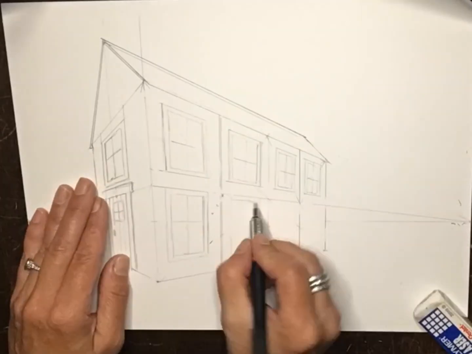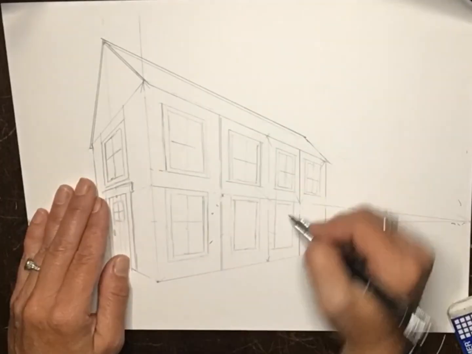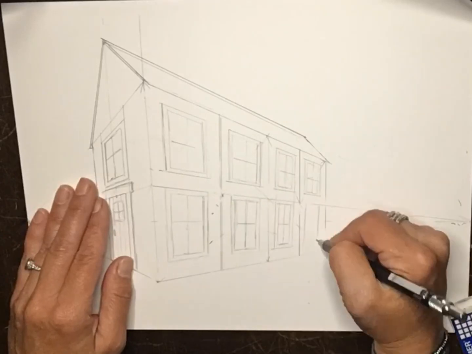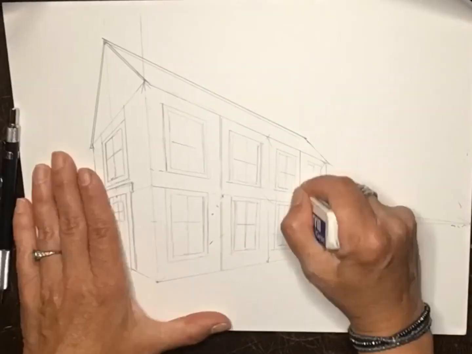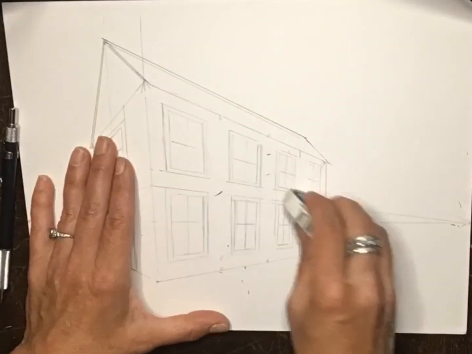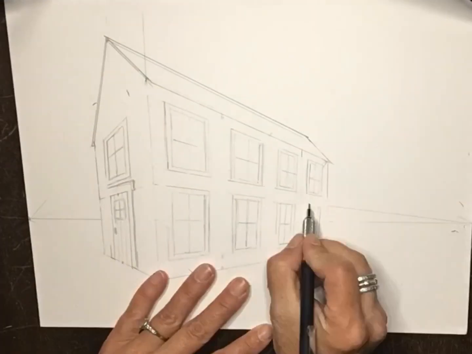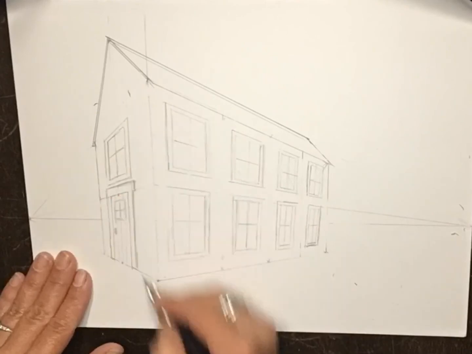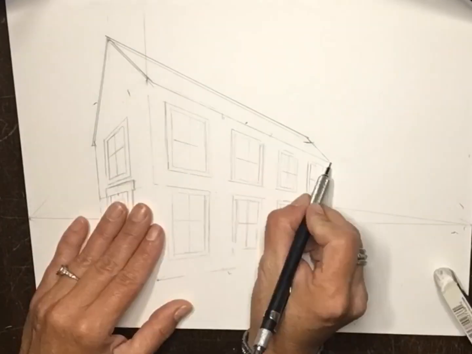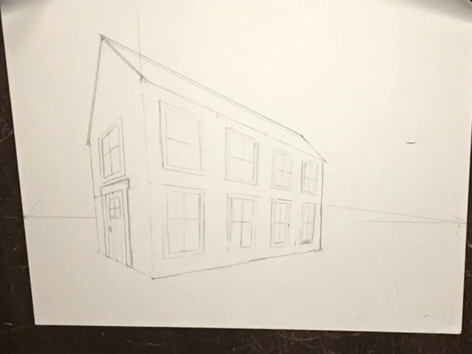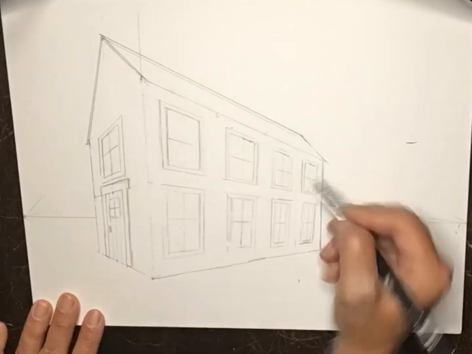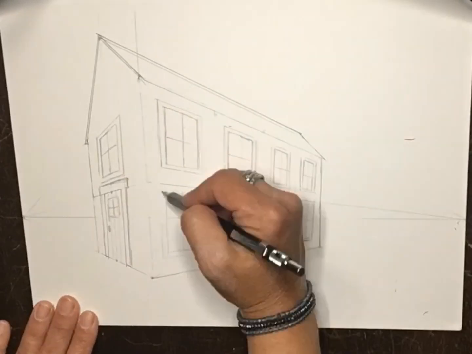I draw more windows. Within each quarter or smaller section of this plane of the building, I can make a window in each one and they will appear to be actually equal in size, even though they get smaller as they move towards the vanishing point. I erase my extra lines. I darken the ones I want to keep. And then I will be done and I can add color.